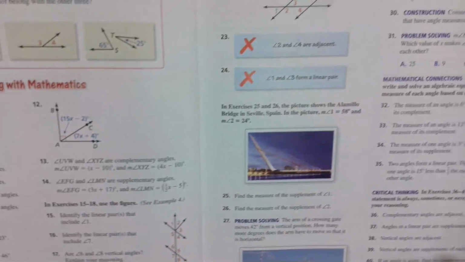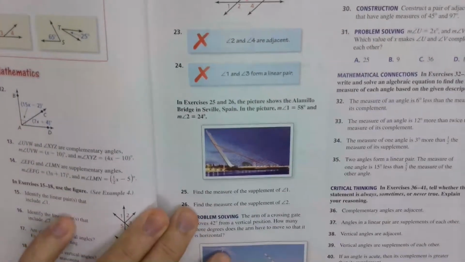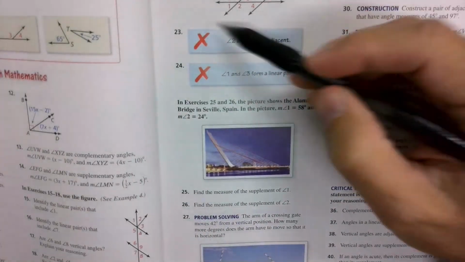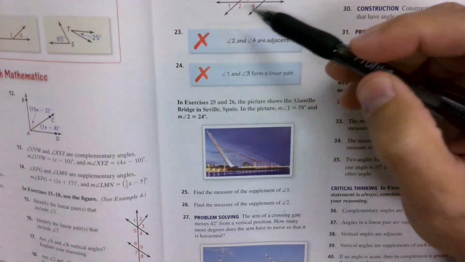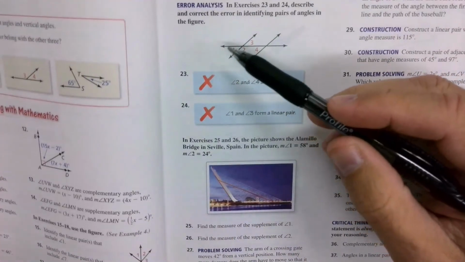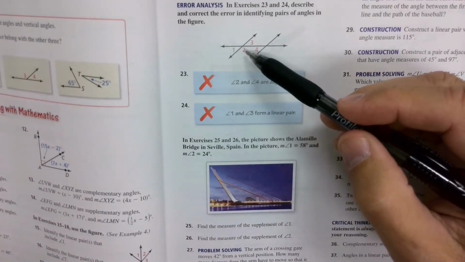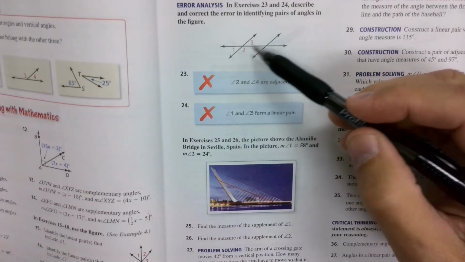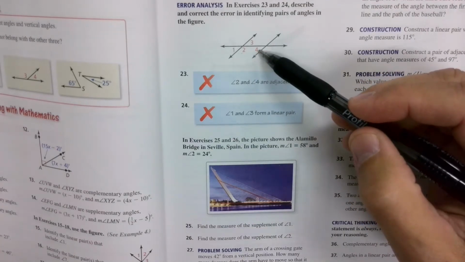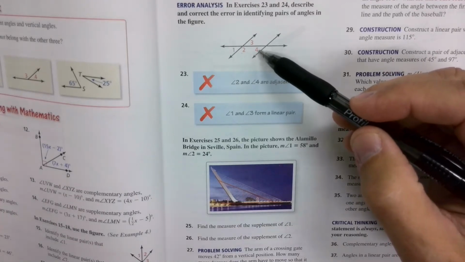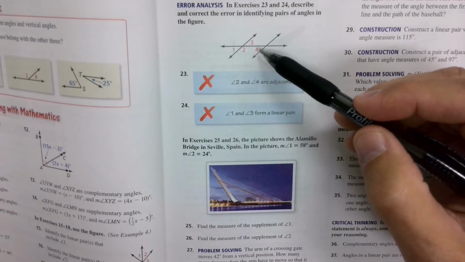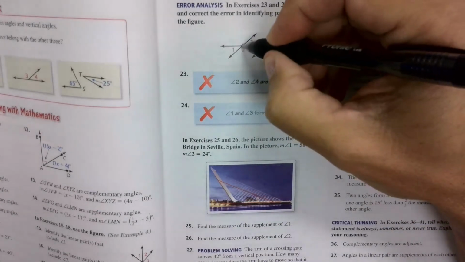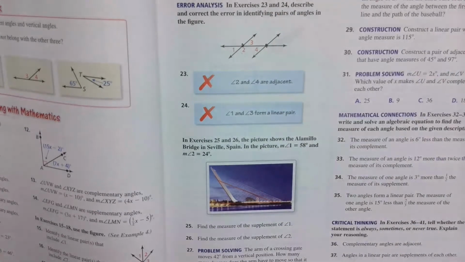So let's take a look at some of the pictures here. Okay, so here we go. On these set of angles, numbers 1 and 2. Angle 1 and angle 2 form a linear pair. Angle 2 and angle 3 form a linear pair. Do angle 2 and angle 4 form a linear pair? And the answer is no, because they have to be adjacent. And in order for them to be adjacent, they have to share a common vertex. And you can see that 2's vertex is right here, and 4's vertex is right over there.